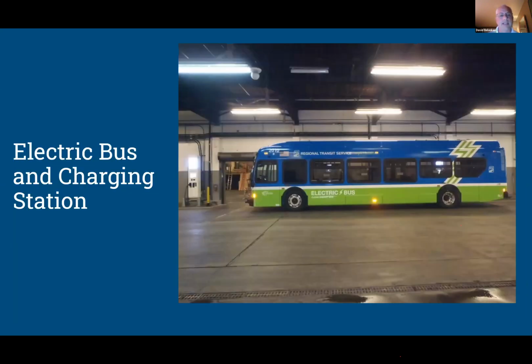So here you can see the installation. This is one of our electric buses. I know a question came up on the cost of school buses. I don't have the cost of school buses, but I can tell you that an electric bus is about $900,000, compared to a diesel bus of about $480,000, just to give you a rough perspective on the costs.